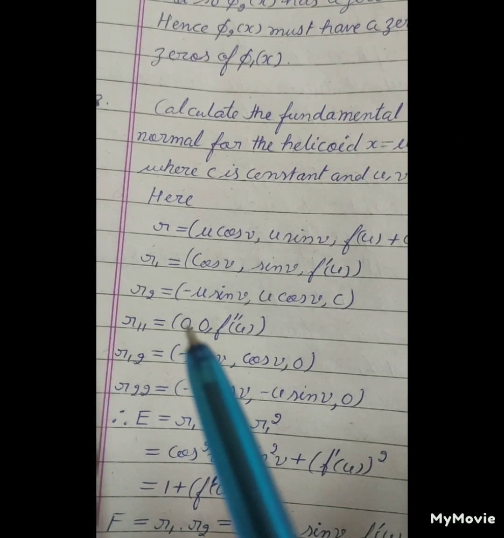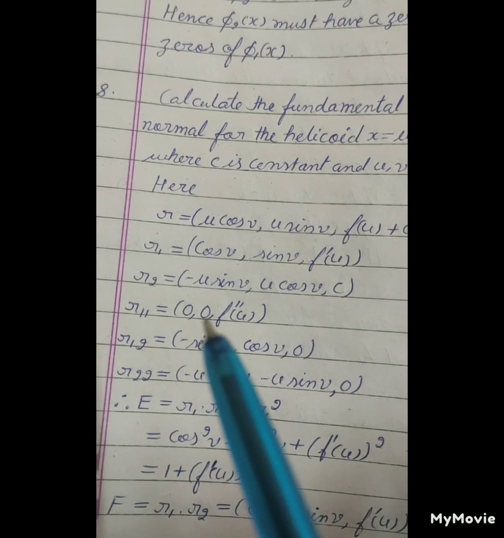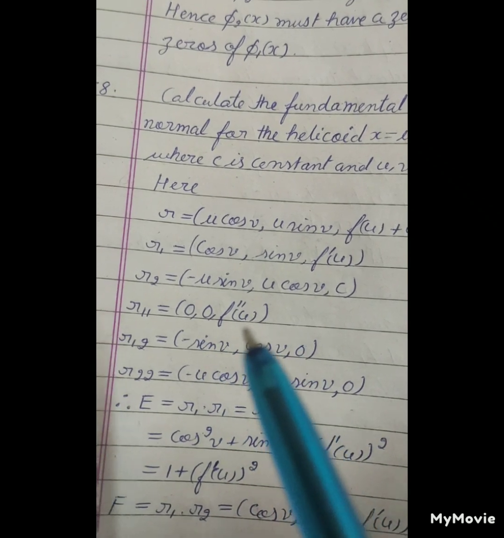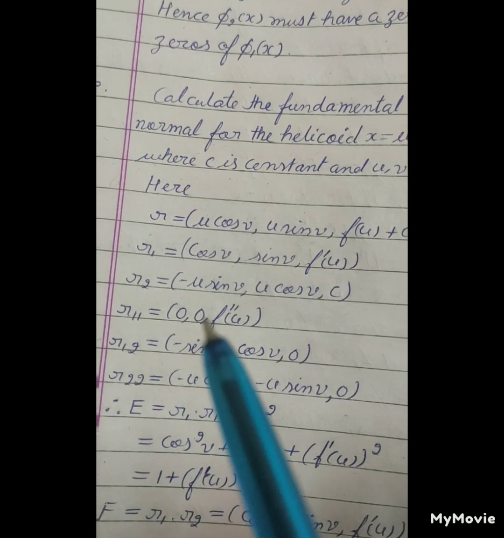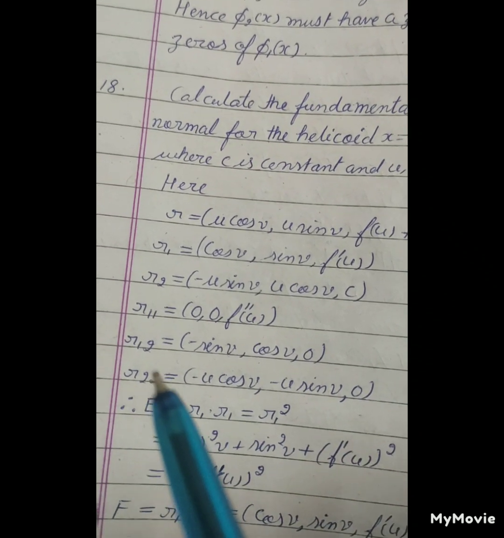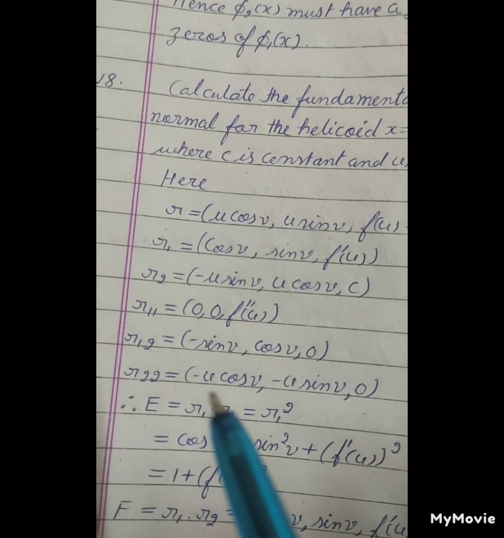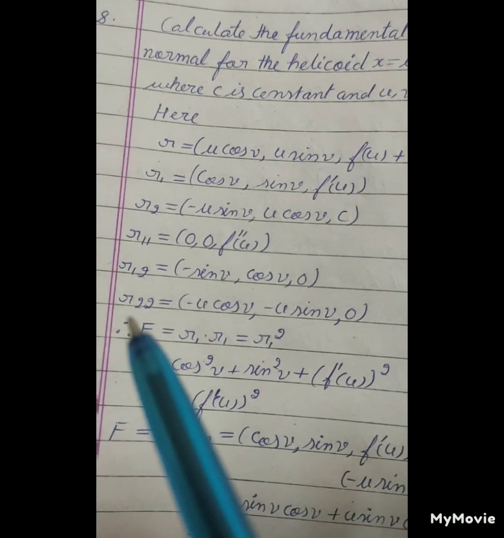Differentiating r1 again with respect to u gives (0, 0, f''(u)). r1 with respect to v equals (-sin v, cos v, 0). r2 with respect to v is (-u cos v, -u sin v, 0).